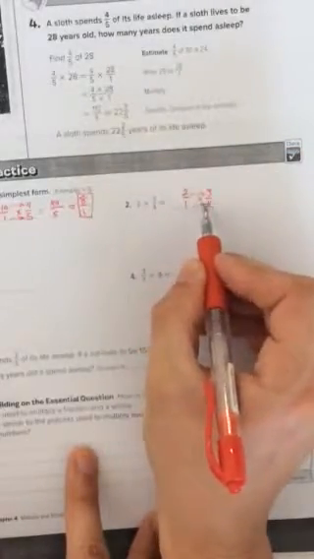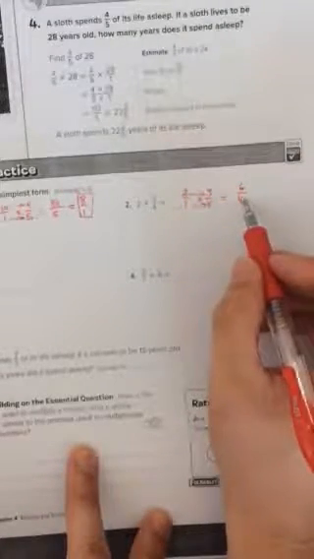Okay, same thing here. 2 times 3/4. 2 over 1 times 3 over 4. Multiply straight across. That's going to equal 6 over 4. Now, a number that goes into both 4 and 6 is going to be 2. So to reduce this, I'm going to divide by 2 on top and bottom. That's going to be 3 over 2.